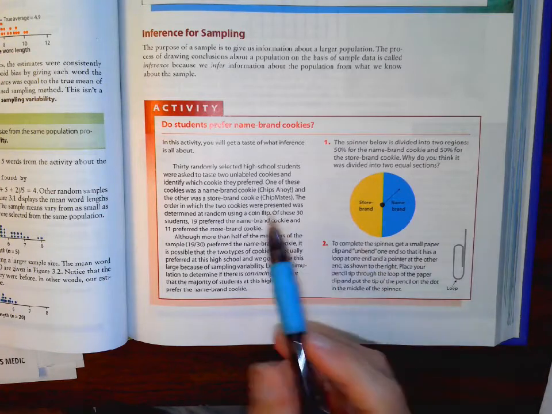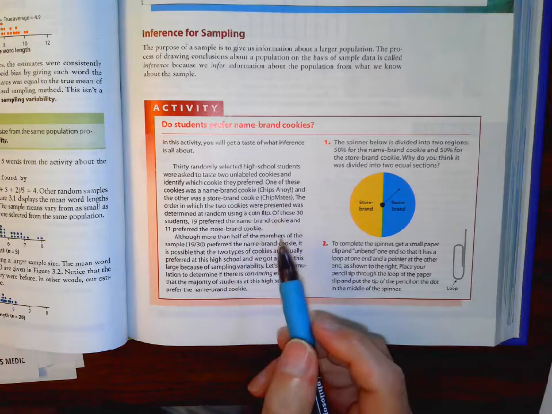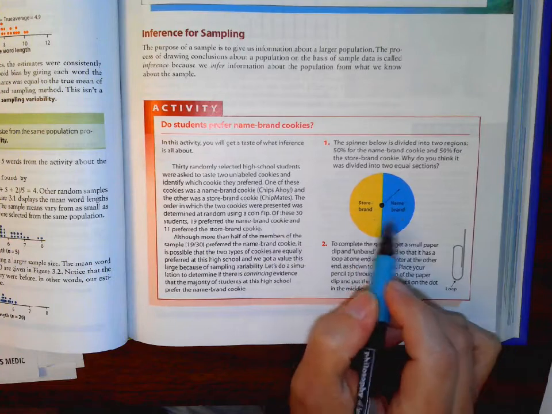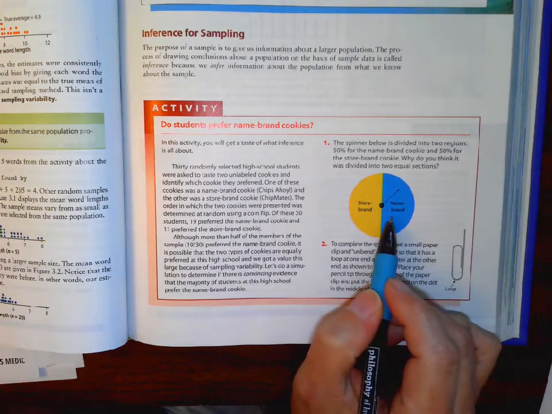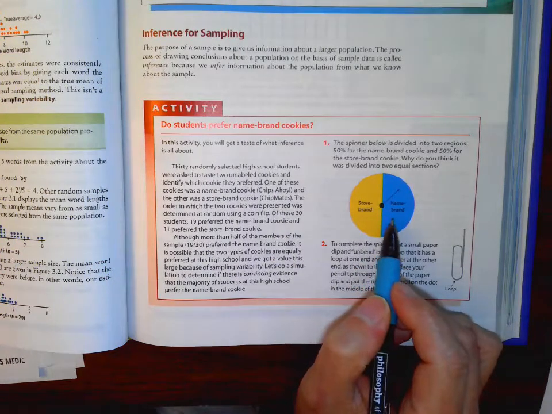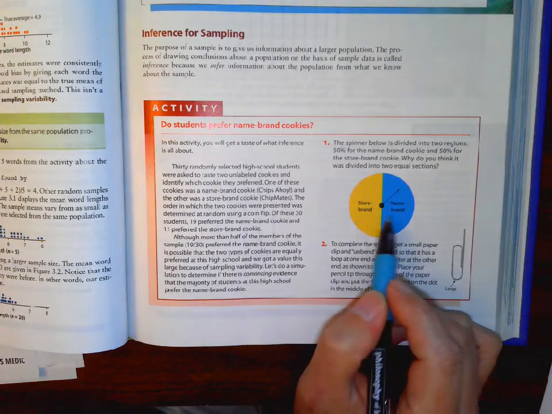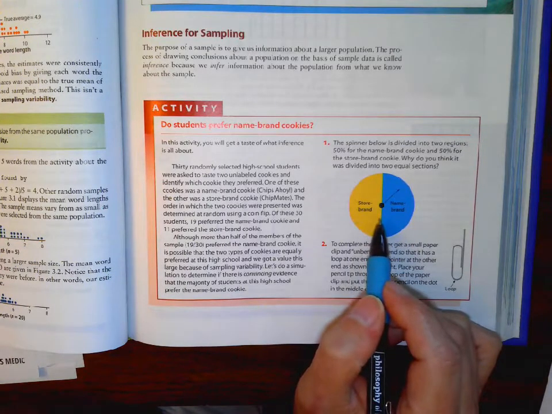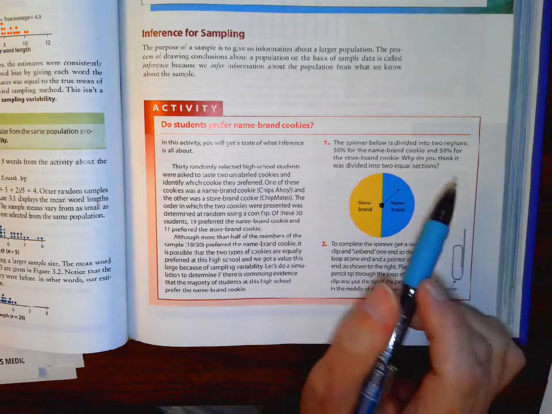So here's a question. Can you taste the difference between a store brand and name brand cookie? So if we were in class, I'd probably bring you a cookie, and you could choose which cookie you wanted and tell me if it's a store brand or what. Okay.